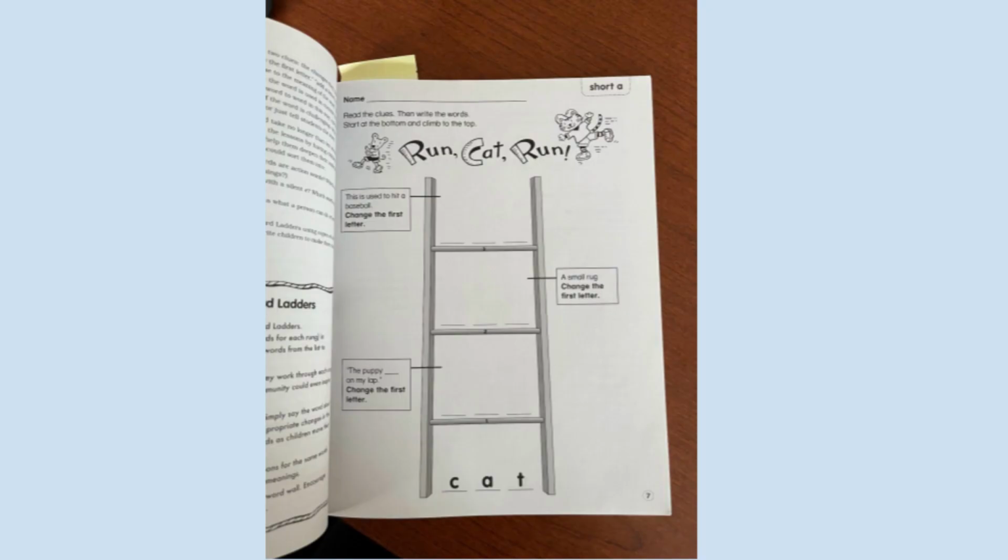Let's take a look from the example I took from the grade 1 book. I may want to use this in a grade 2 classroom at the beginning of the year to reference how a word ladder works, or use it as a literacy intervention strategy with struggling learners in grade 2. Now, the students are given the first word cat. They're given the next clue, the puppy blank on my lap. What letter are you going to change in cat to make the next word? I think the answer is sat. And you would continue onwards up the ladder, changing one letter each time.